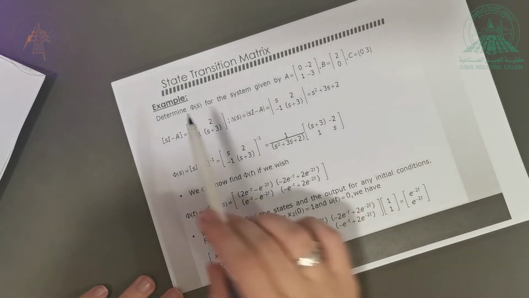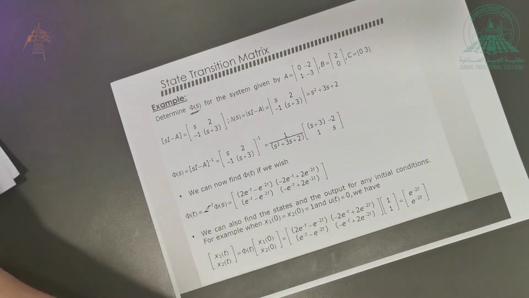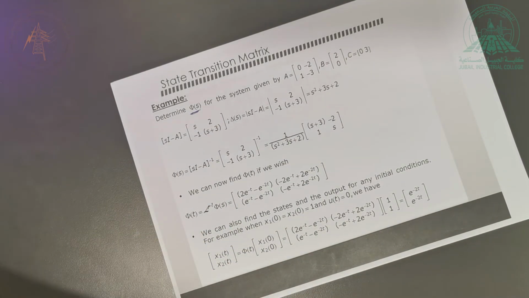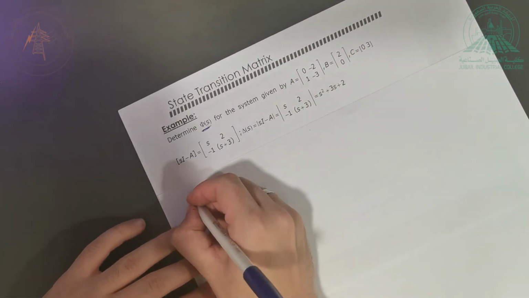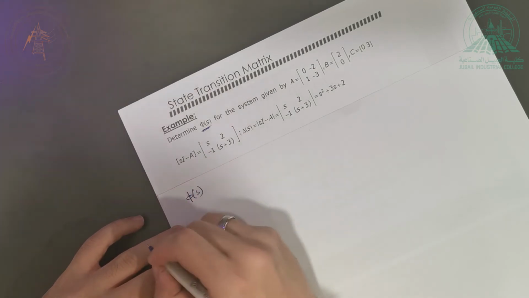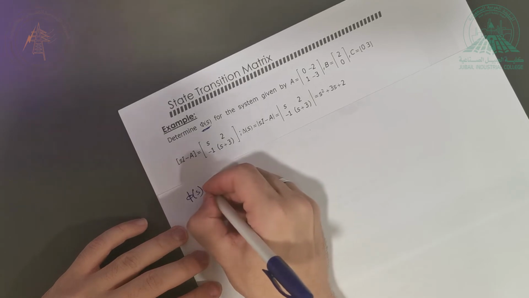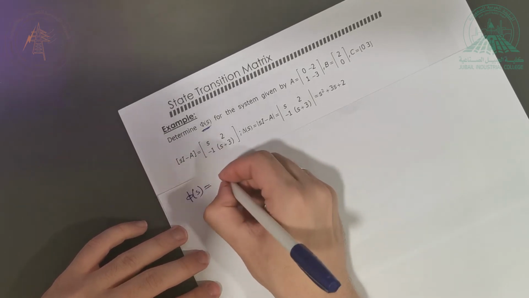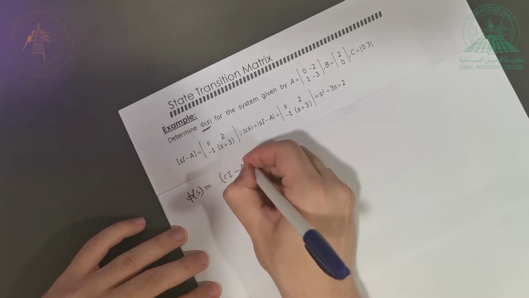Okay. So all I need to do is to find this. So how do I do that? Let's solve this example. So remember, what is phi(s)? This is something that you need to remember. It is not going to be given to you. phi(s) is equal to (sI minus A) inverse.